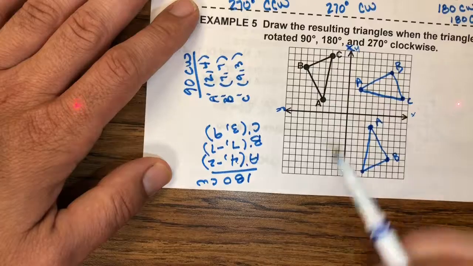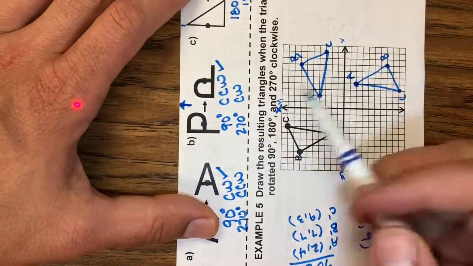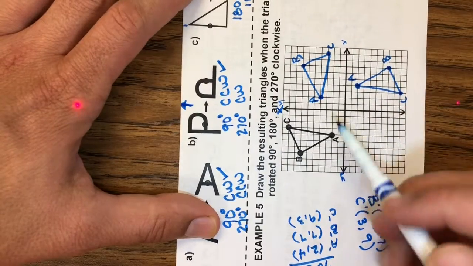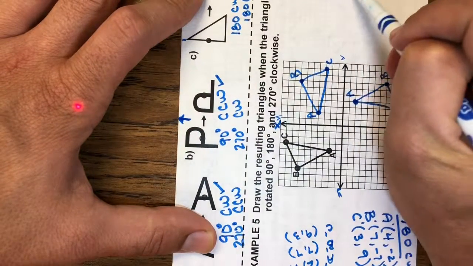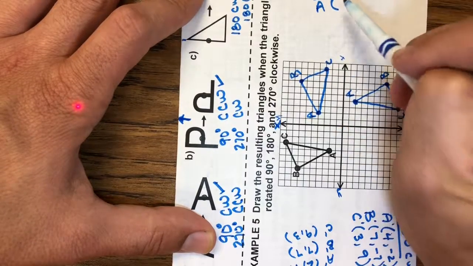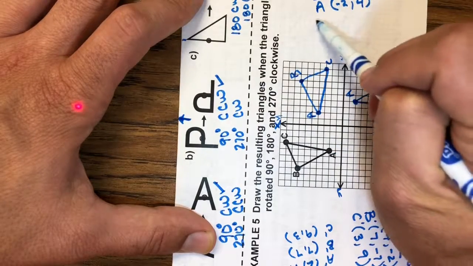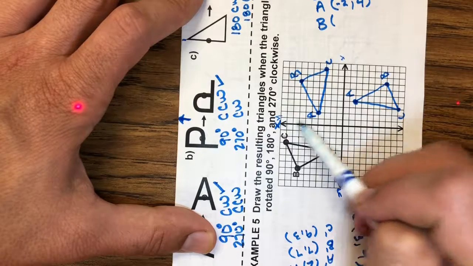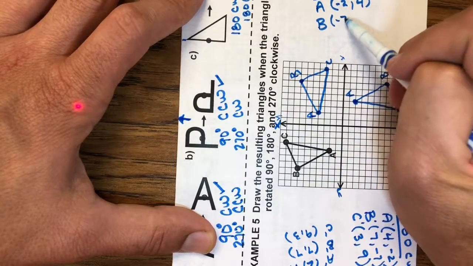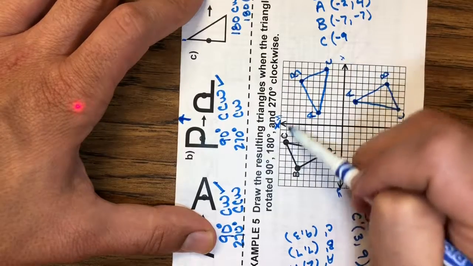Okay, one more to go. 270 degrees clockwise. So paper's here, I'm going to cheat. 90, 180, 270. Treat this as your X, this is your Y. So at 270 clockwise, A is now at left 1, 2, so -2, down 1, 2, 3, 4. B is at -7, -7. And C is at -9, -3.